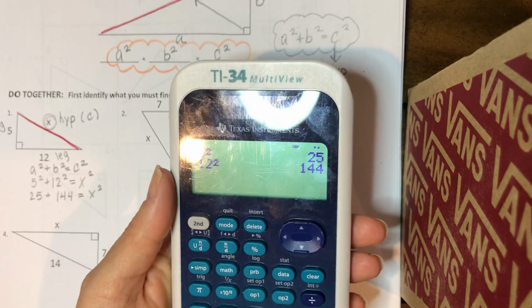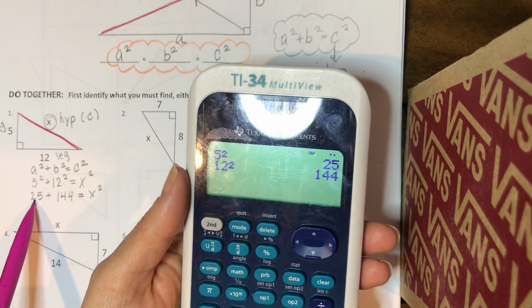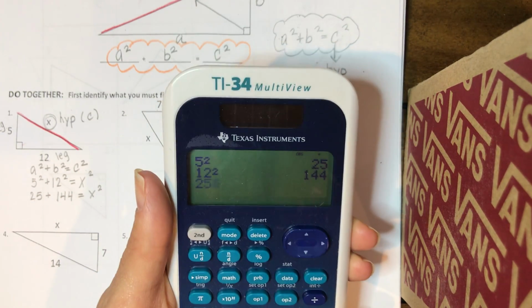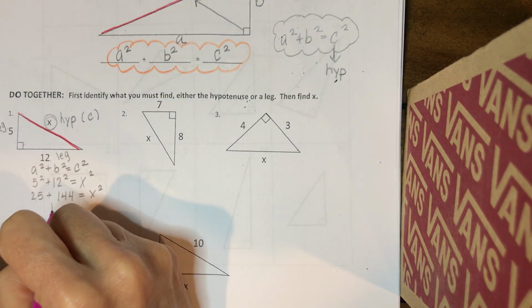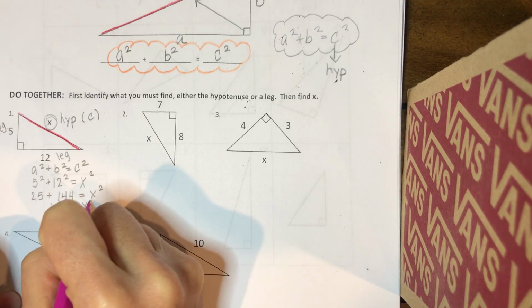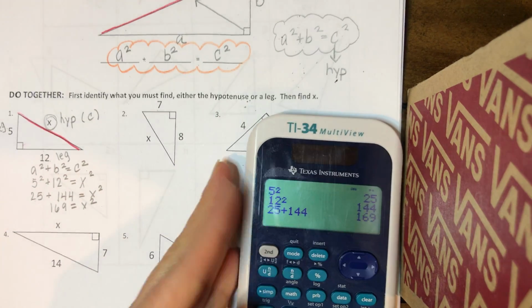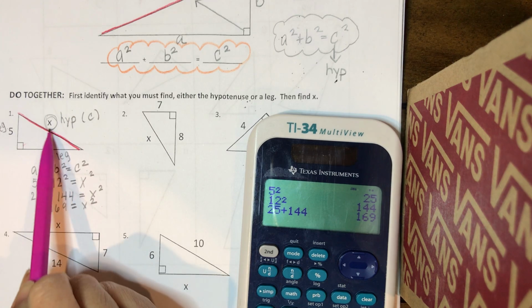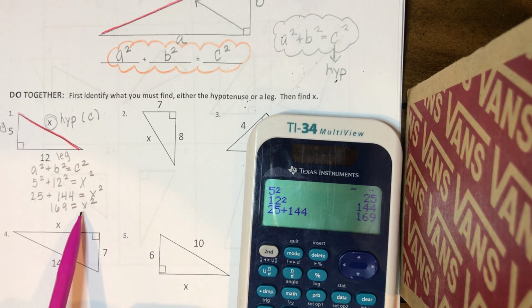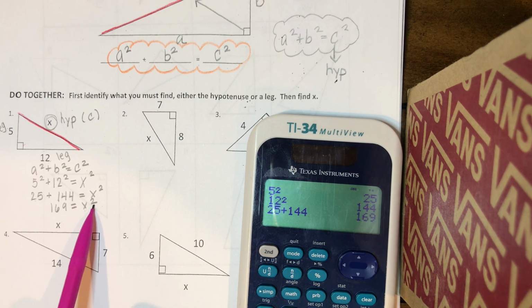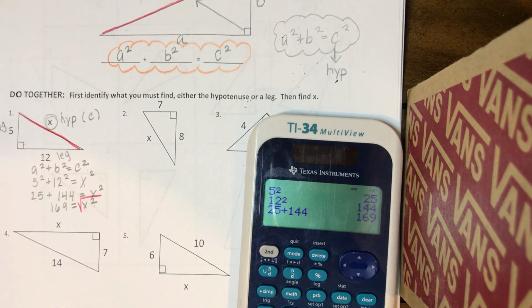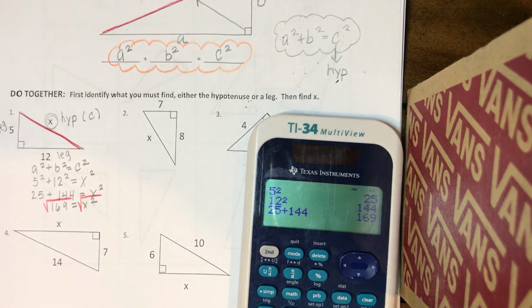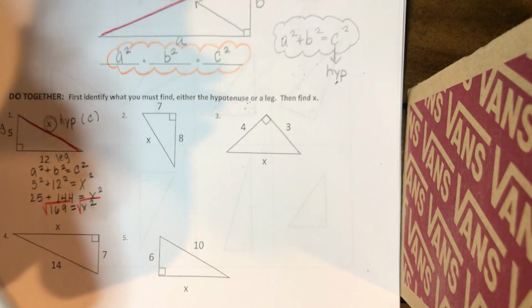All right, so now we have to add 25 plus 144. 25 plus 144 gives us 169. 169 equals x squared. Now, some of you might think, oh, we're done. But the problem is it doesn't say what is x squared, it just wants to know what x is. So the way that we undo a square is we have to do the square root. So if we do the square root on both sides, let's look at our calculator.